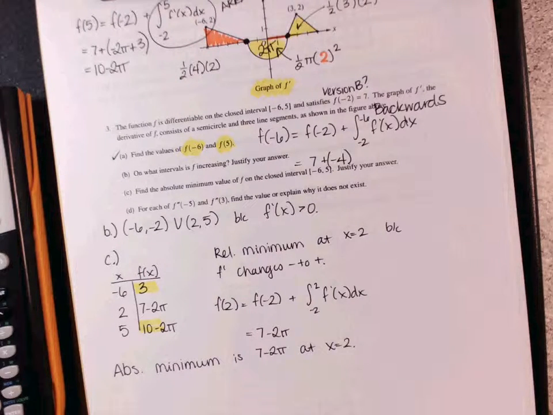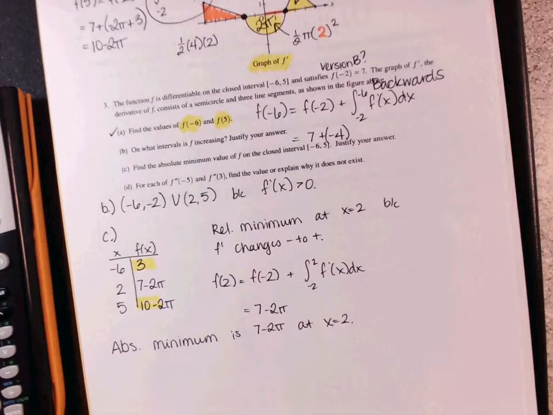Okay? And then remember, if you label your chart, you don't have to say a bunch of extra stuff. It's the smallest value in the table. As long as your chart's labeled, that's good enough. Okay, last part of that one, part D.